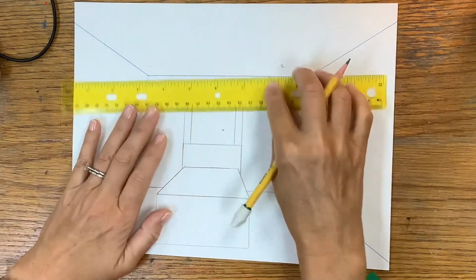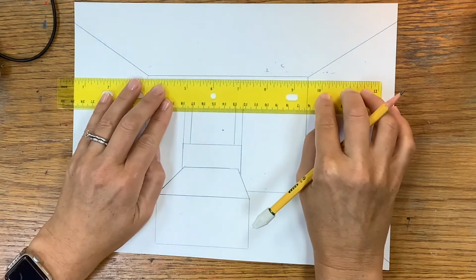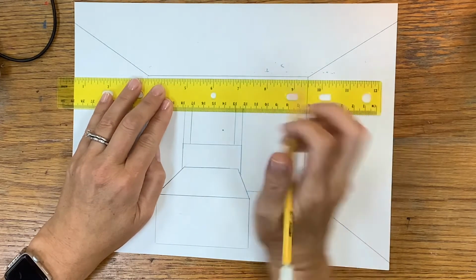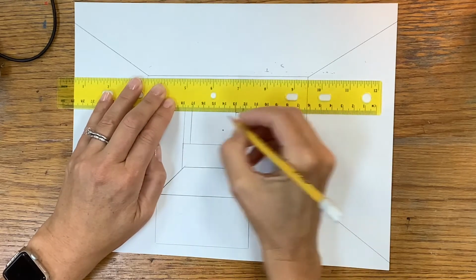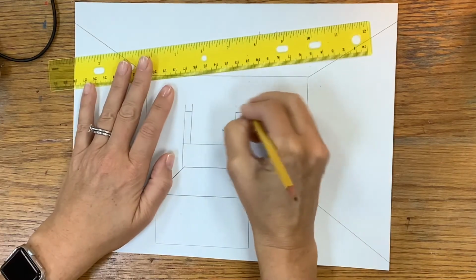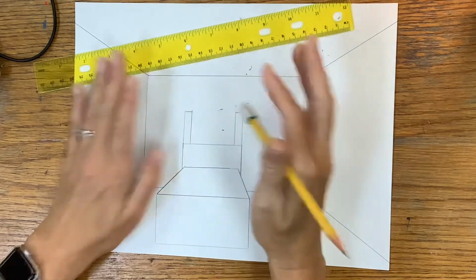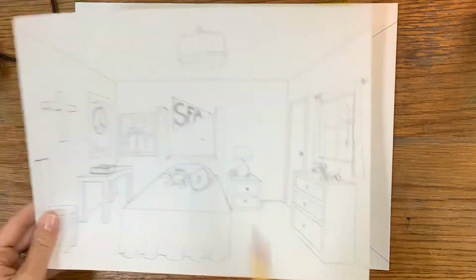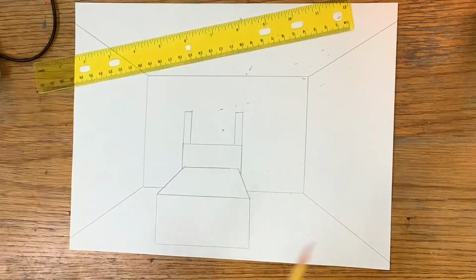Okay, now we can put in the top edge of those, making sure that it is parallel with the top edge of the paper and the ceiling. And I'll draw a line straight across here and straight across here. And then I've got a little bit of extra to erase. So this is going to be really similar to the shape of this headboard. You can do yours any shape you might want.